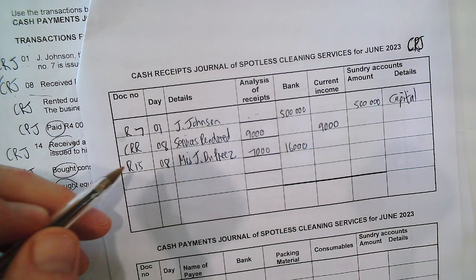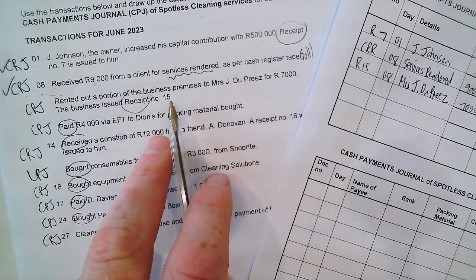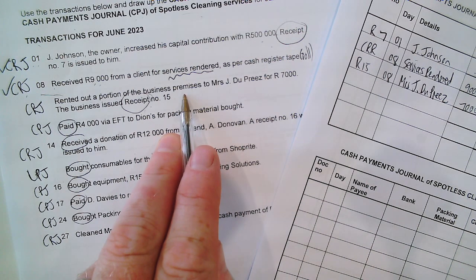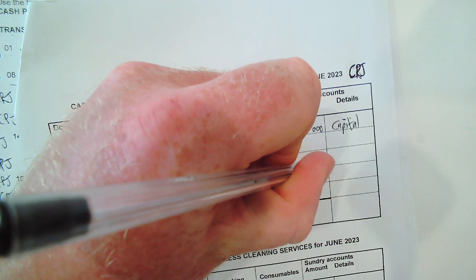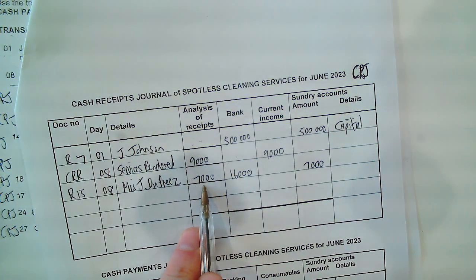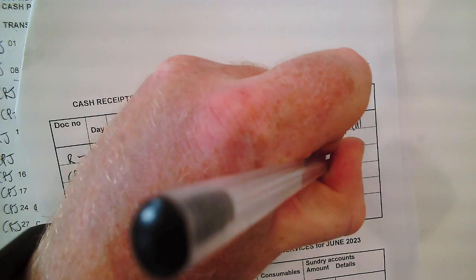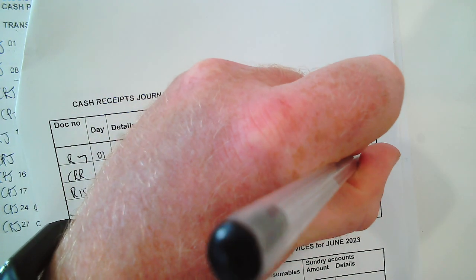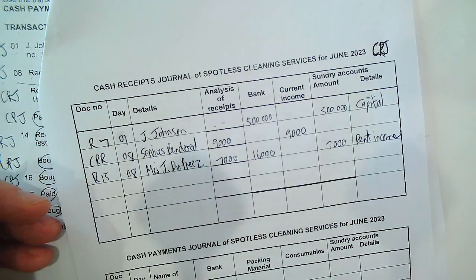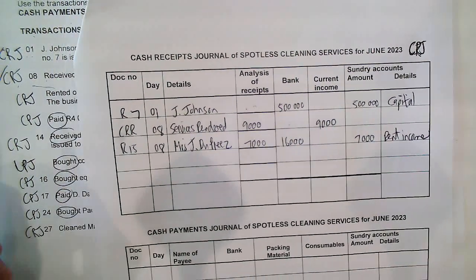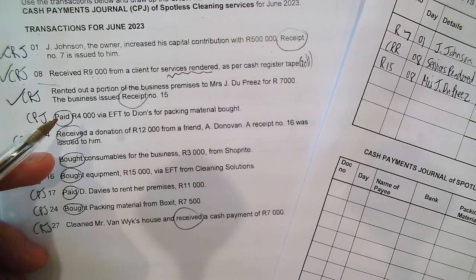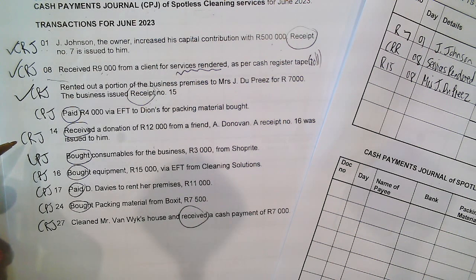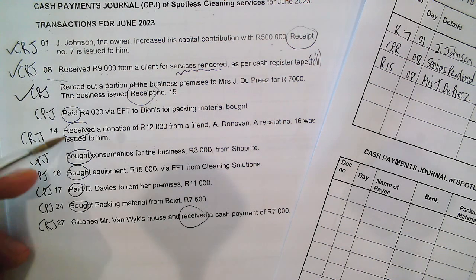This 7,000 was what? It was not current income. They told you that you rented out the business, so you're earning an income from rent. So you're going to put it here at the end and write the 7,000 there. It's this 7,000 that you're putting over there, and it's going to be rent income. Okay, then that was day 8, the 2 transactions in the CRJ. That's CPJ, so we're not going to do it now. The next one is on the 14th.